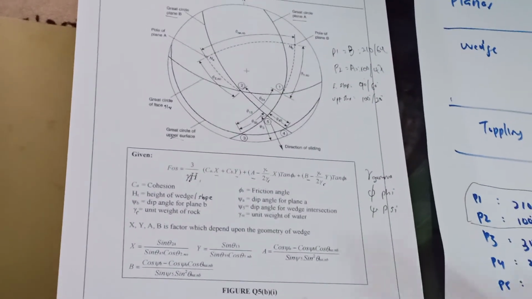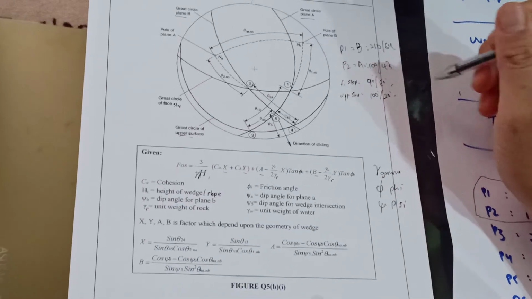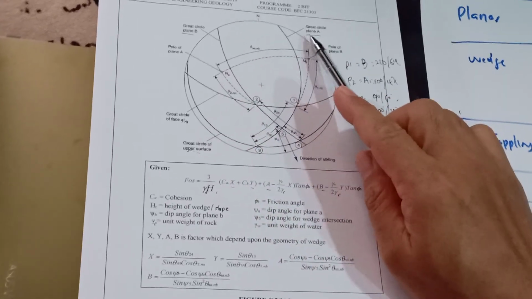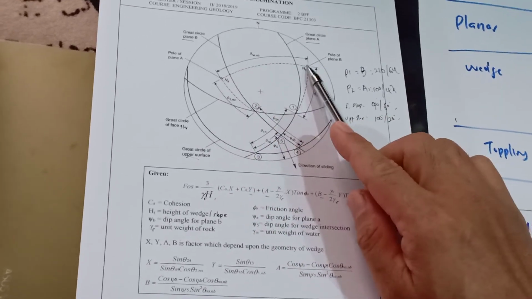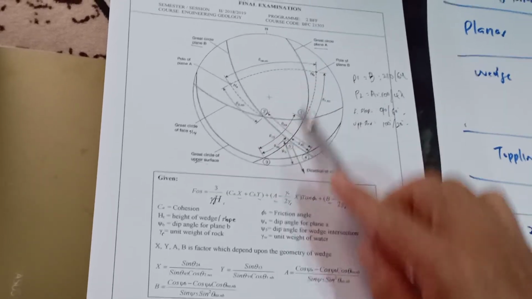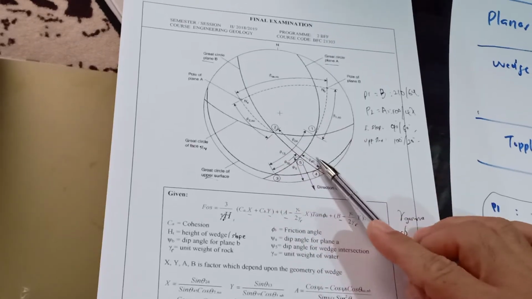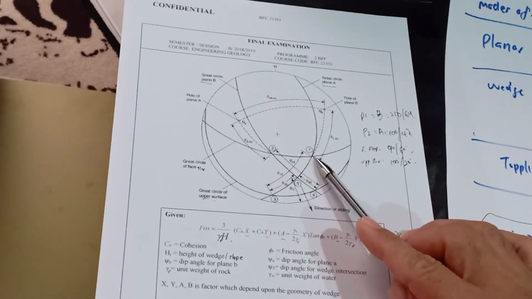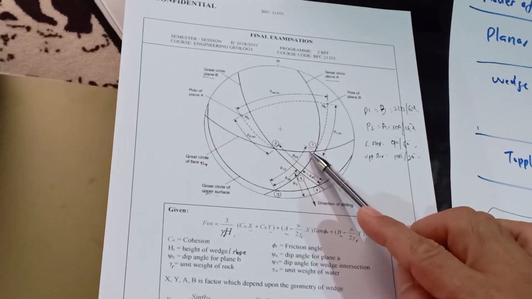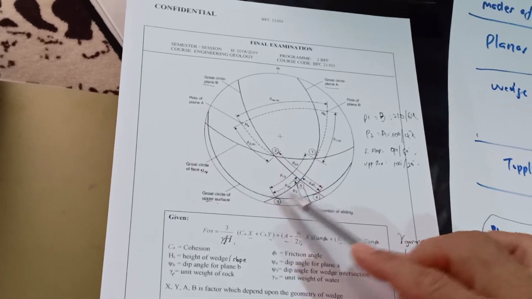Check again in your data, and then we have to plot the pole, great circle B, great circle A, pole A, great circle B, and then the intersection of great circle A to the slope and upper slope, you have the numbers 1, 2, 3, 4, 5.